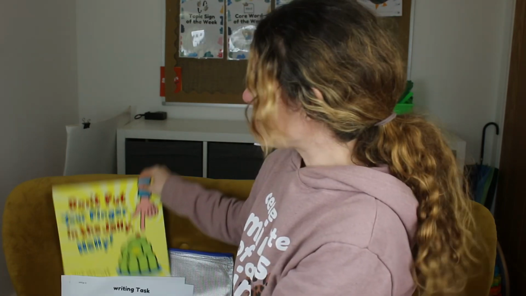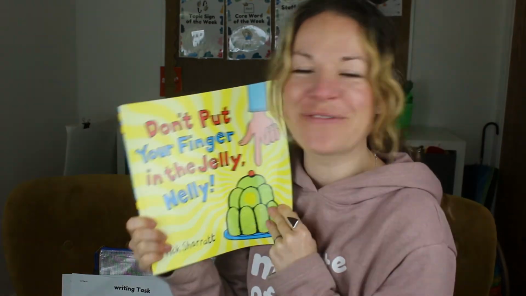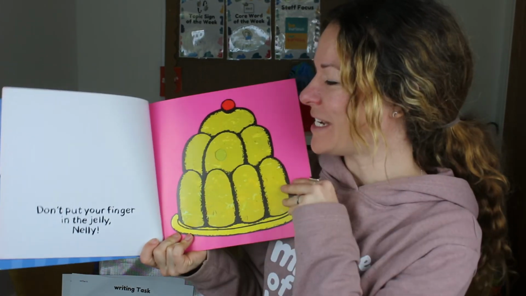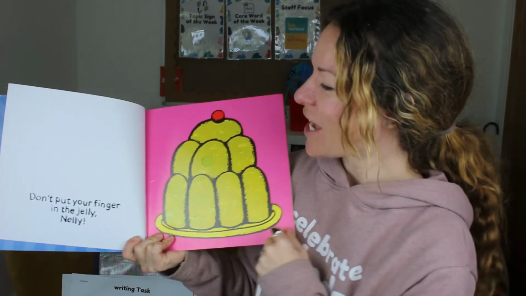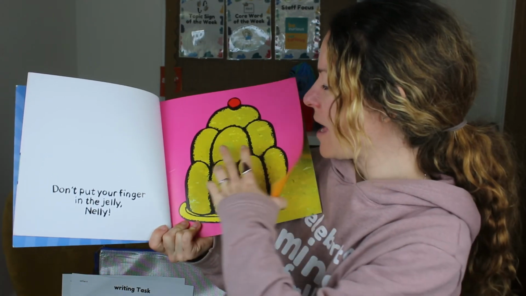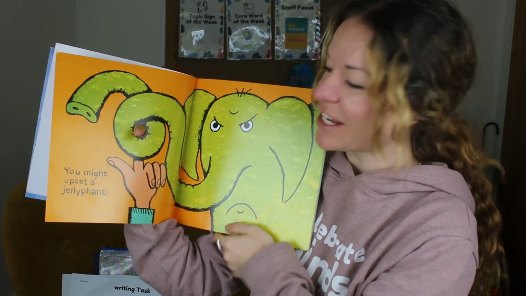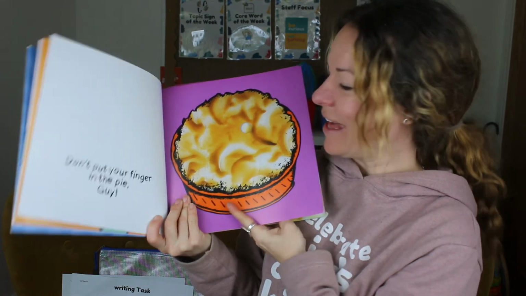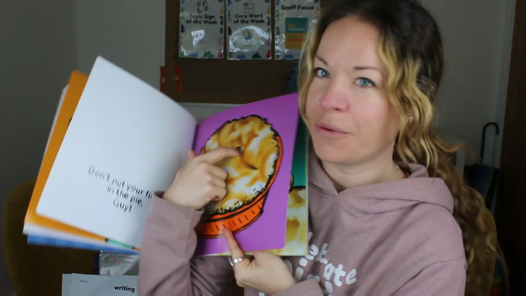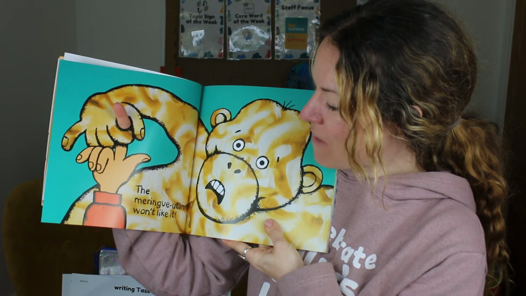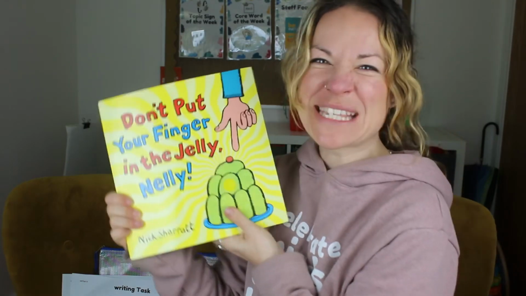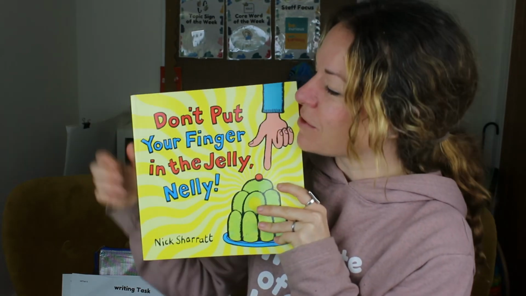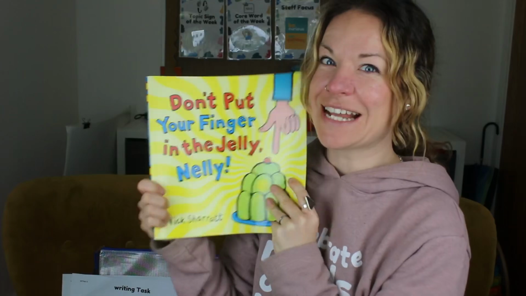After we have played it, we're going to read it, and this week's book is one of my favourites. Don't Put Your Finger in the Jelly, Nelly. It's got so many fun sensory opportunities filled with food and textures. Don't put your finger in the jelly, Nelly. You might upset a jellyphant. And then for this, I'll get them to feel some jelly. Don't put your finger in the pie, Guy. Then you put your finger in. Oh no, the orangutan won't like it. So we can be smelling, touching, tasting all the way through this book. It's really fun. This book comes up later on in the programme too for the core word don't. So it's great to start that later language too.